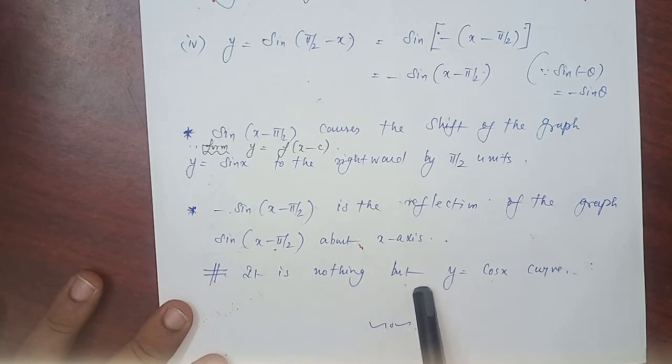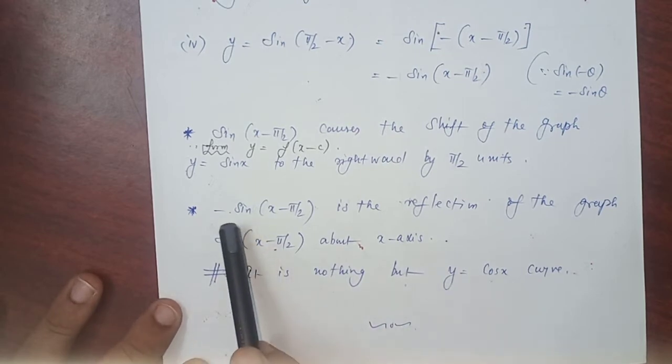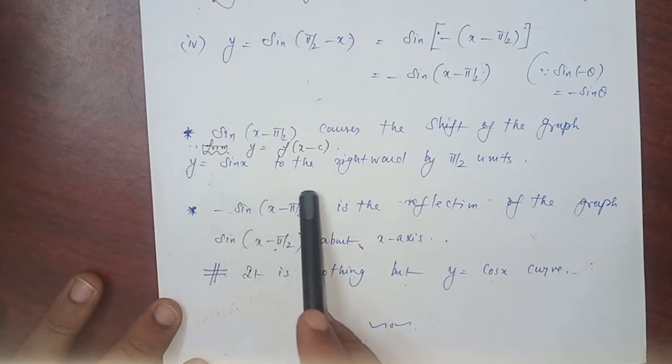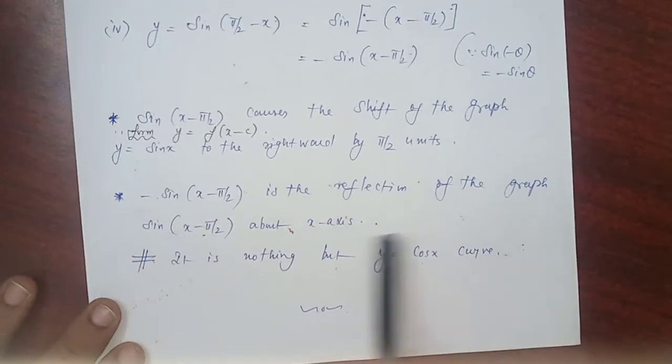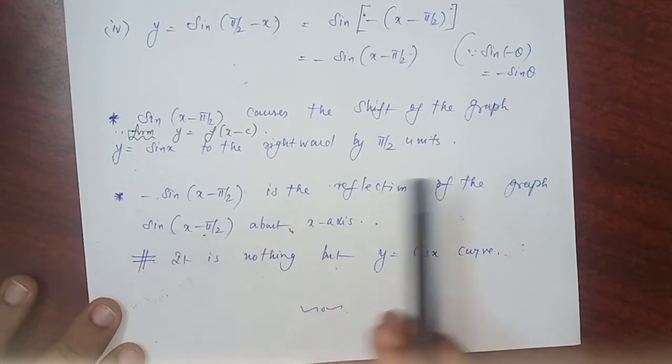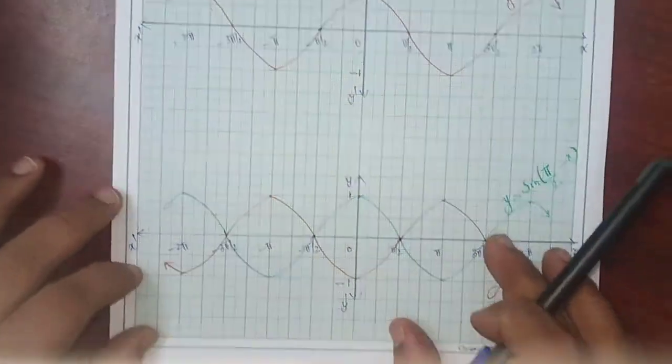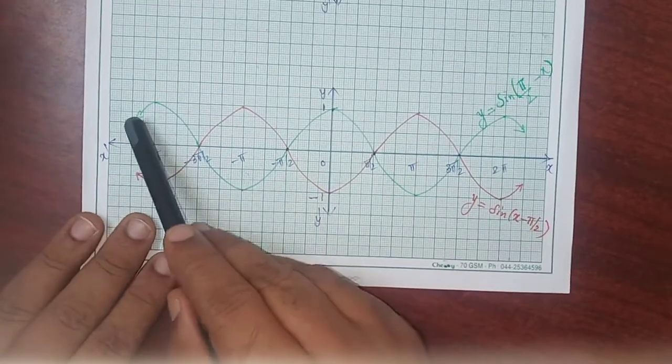So once again, minus sin of x minus pi by 2 is the reflection of the graph sin of x minus pi by 2. So now we can construct the graph.